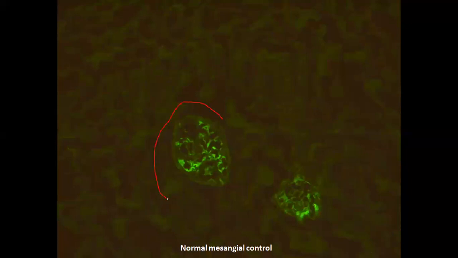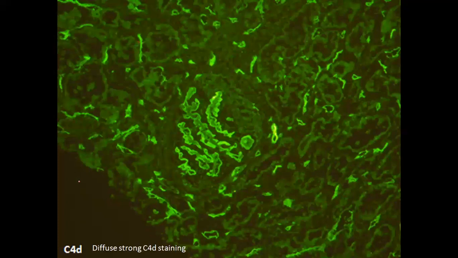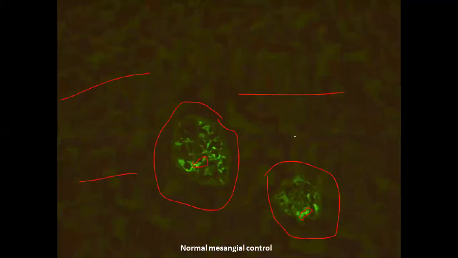You can see these two glomeruli here, okay? And these two glomeruli show that this area is the mesangial area, the greenish looking area. So it is all mesangial area. But when you interpret C4d, you interpret in the peritubular capillaries. So this area is completely black, which means there is no staining of the peritubular capillaries. In comparison to that, just look at this image, which shows significant peritubular capillary staining. So this is C4d positive, and the previous image which I showed you is C4d negative.